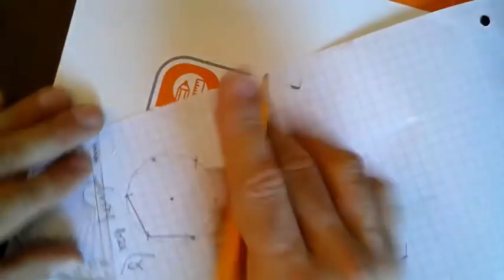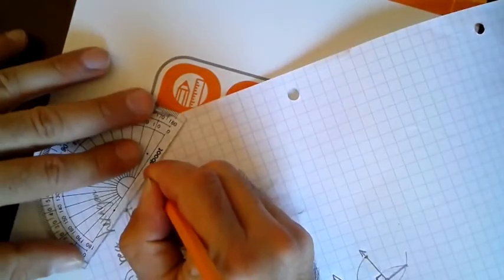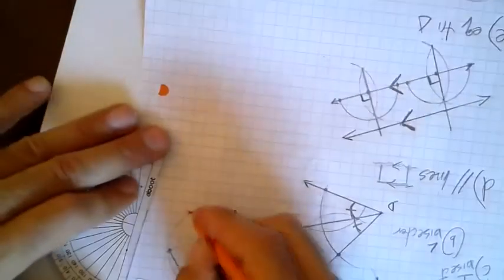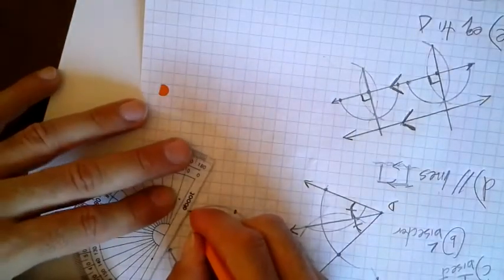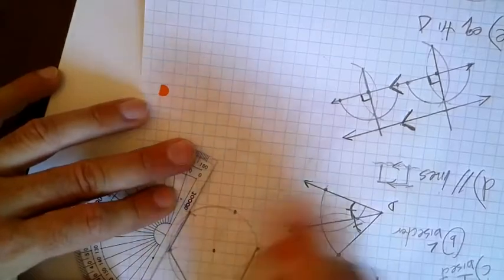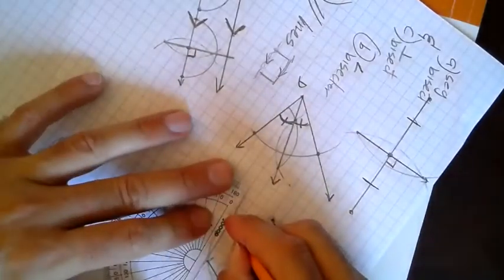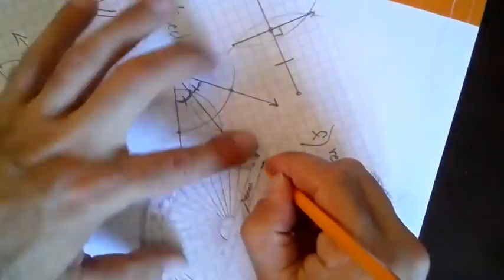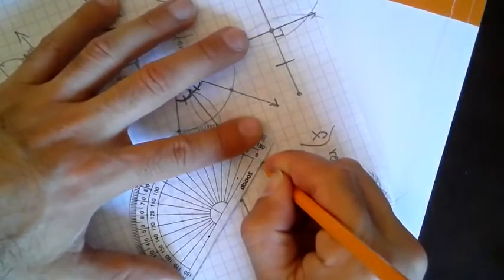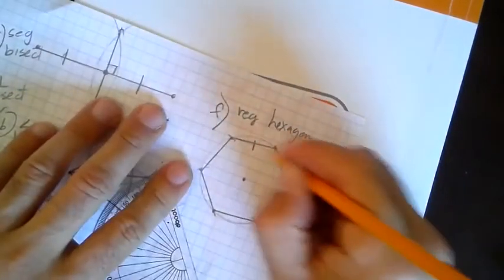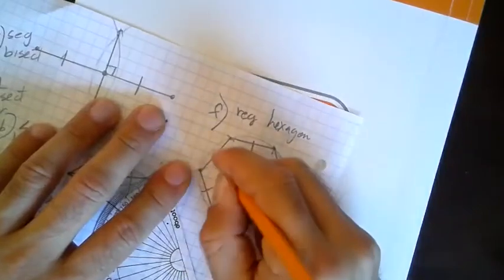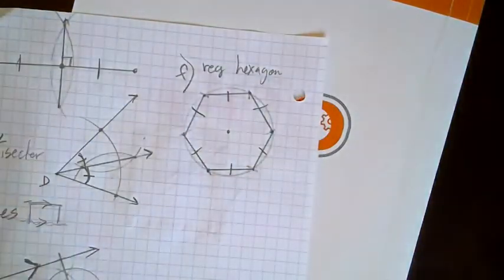Boom. Point to dot. Straight edge to point. Pencil. Sorry. Pencil to dot. Point. Straight edge to pencil. Aim. Make your line. Fastest way to do it. There might be a faster way. I don't know. All right. And then we could show that these are all the same. Regular hexagon. Boom.